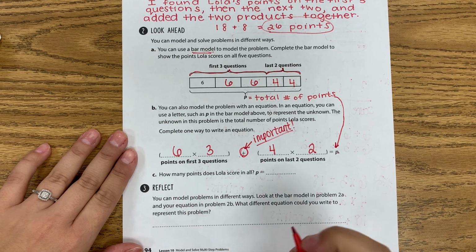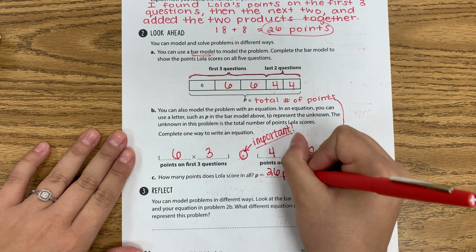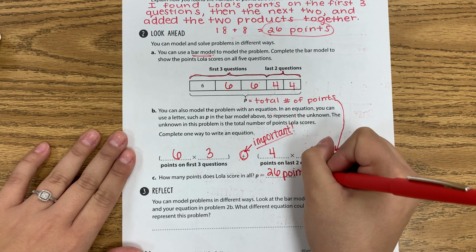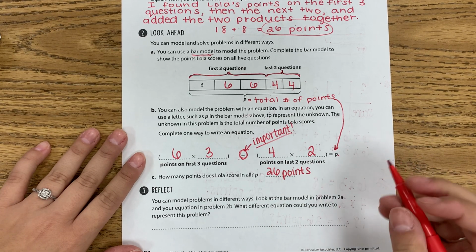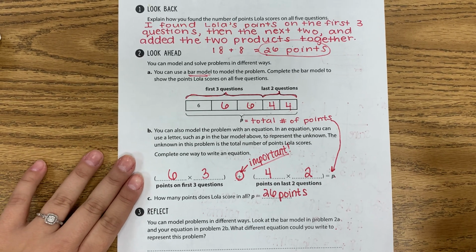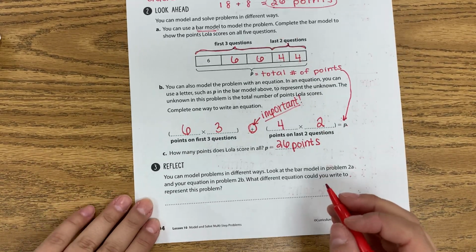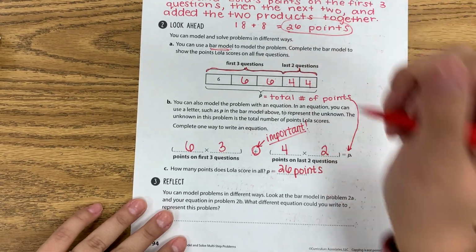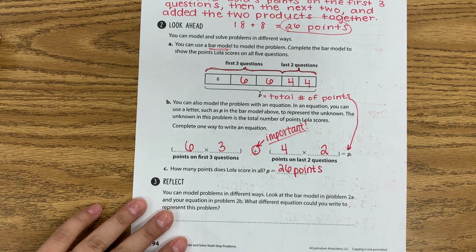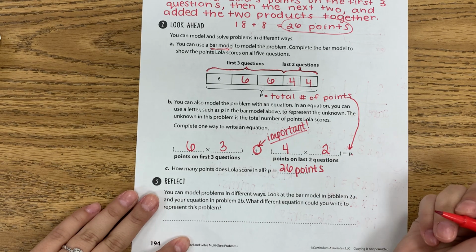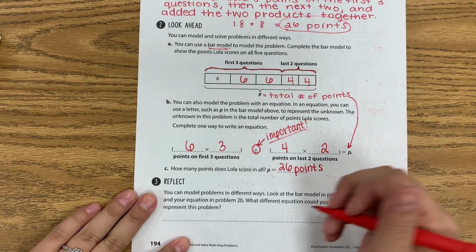So how many points does Lola score in all? We already figured that out. It is 26 points. I want you to first make sure you have all this written, so if you need to pause here, pause here. And then I want you to think about it. You can model problems in different ways. We have the bar model in problem 2A, or we have the equation way in 2B. I want you to tell me what different equation you could write to represent this problem.